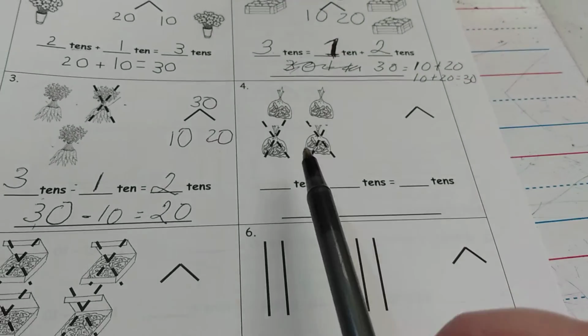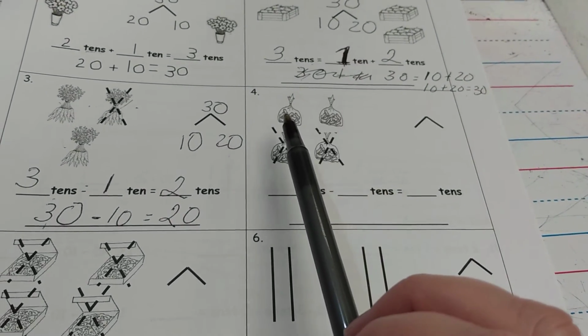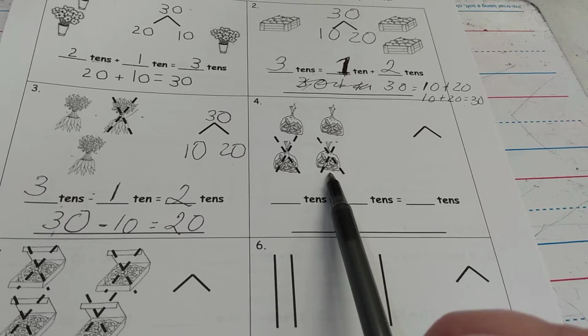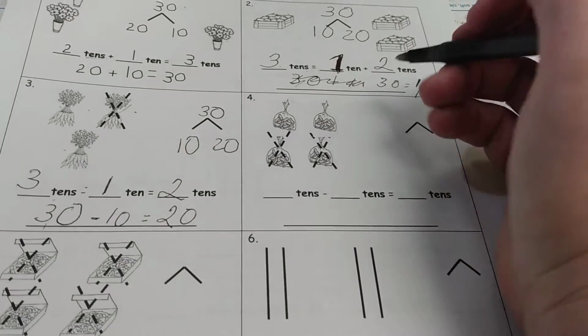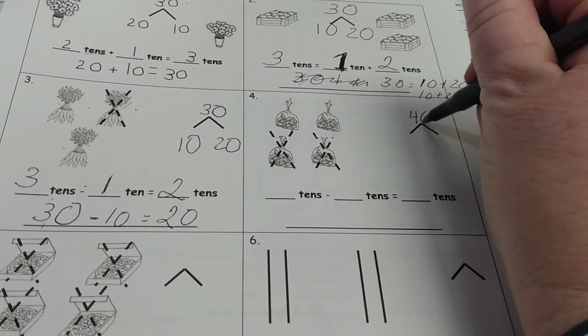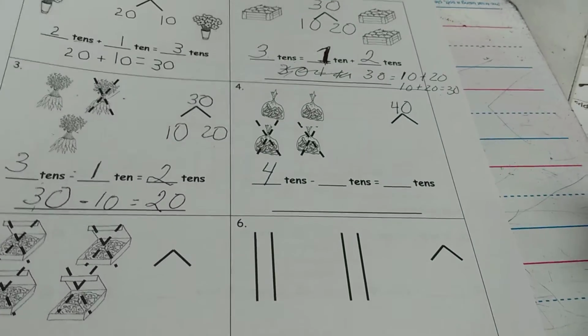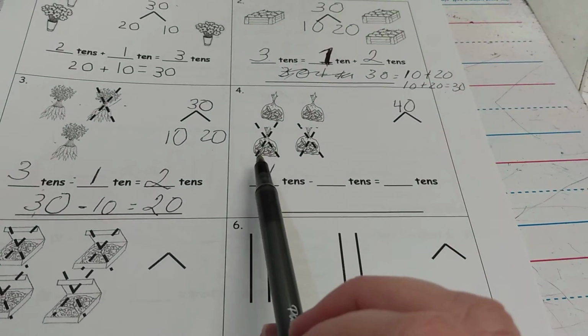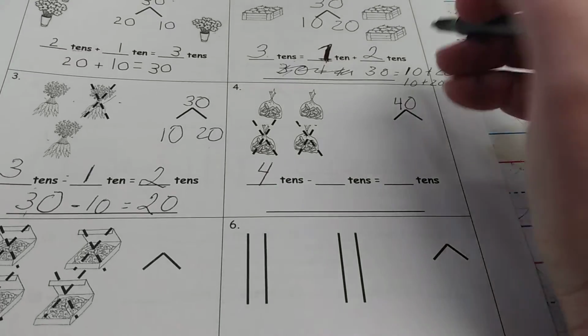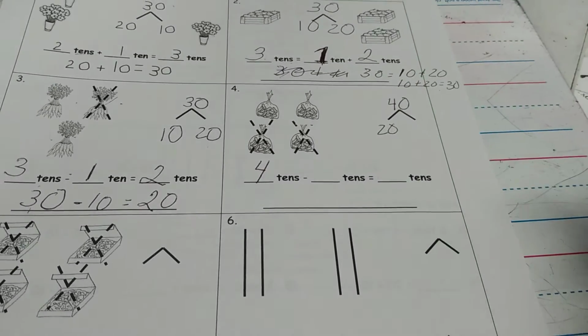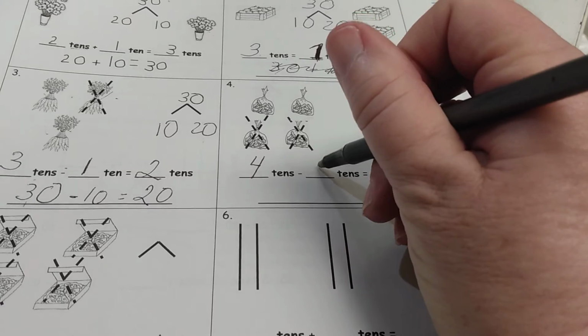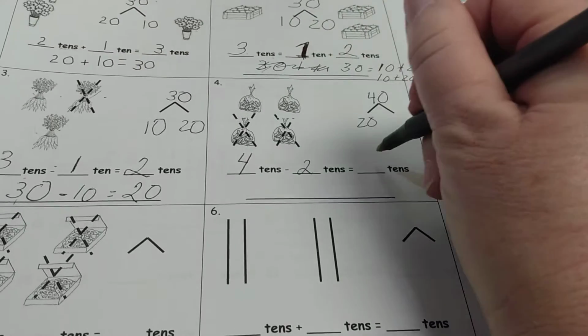All right, let's see how many groups of 10 we had in the first place. 10, 20, 30, 40. I have a total of 40, which is how many groups of 10? 4 groups of 10. What got scratched out? 10, 20. So that's 4 10s minus 2 10s is 2 10s left.